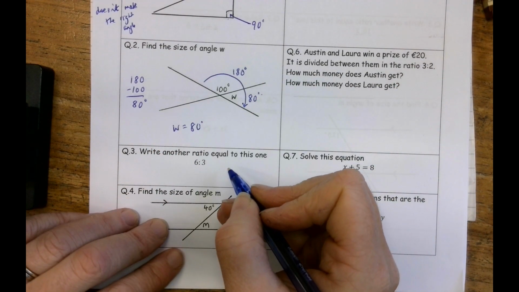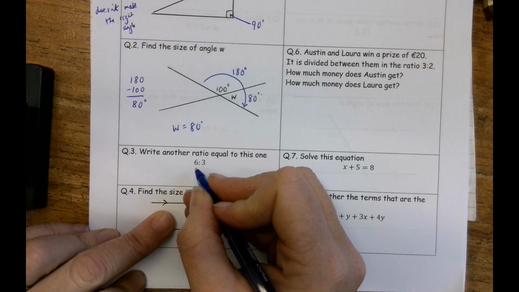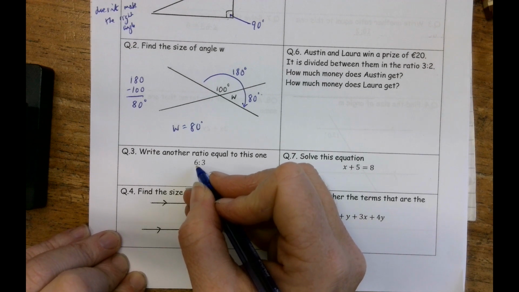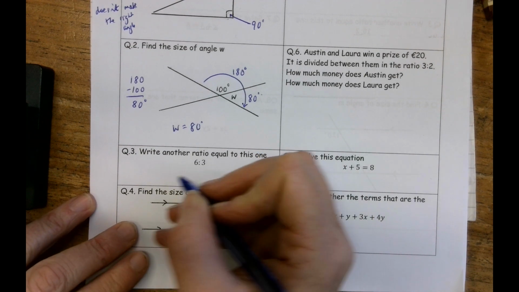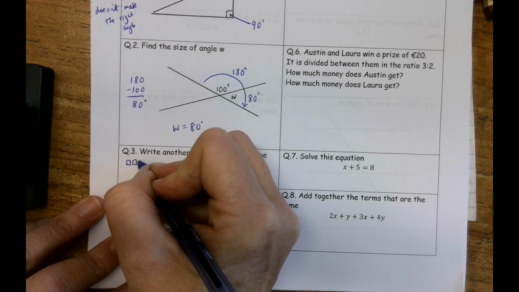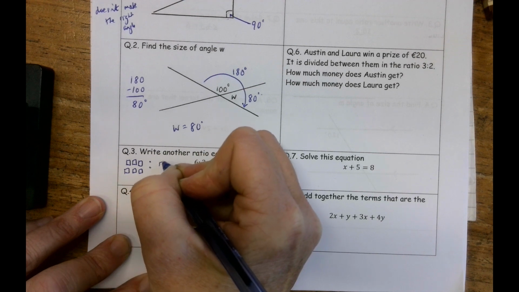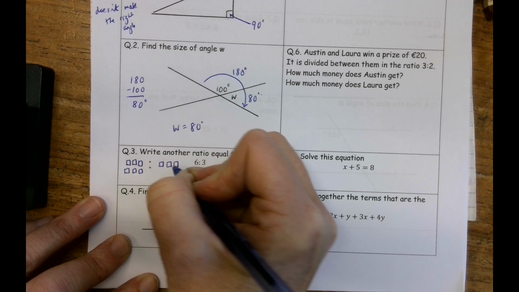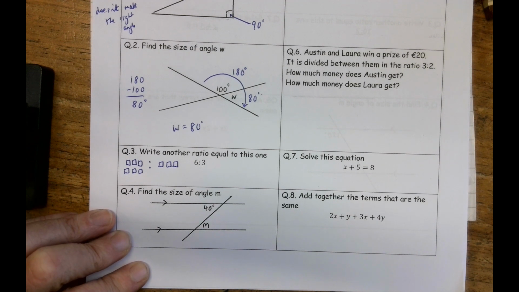Write another ratio equal to this one, 6 is to 3. So is there a number that divides into 3 and into 6? Well, 3 goes into 3 and also goes into 6. Let's look at that ratio if it was written out. 1, 2, 3, 4, 5, 6 is to 1, 2, 3. Actually, that's not really going to help me.